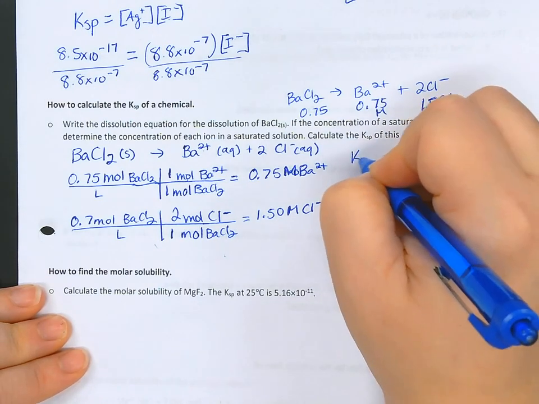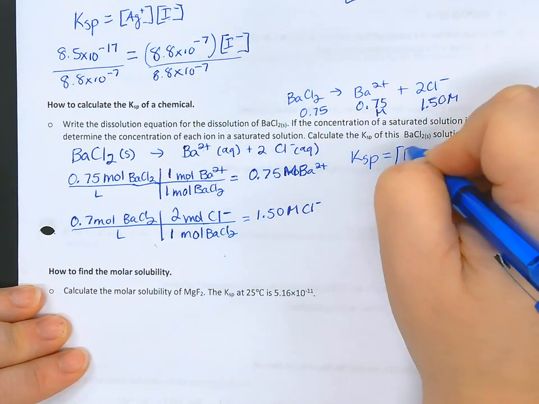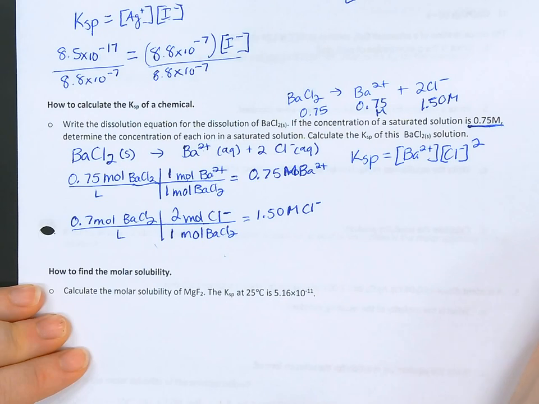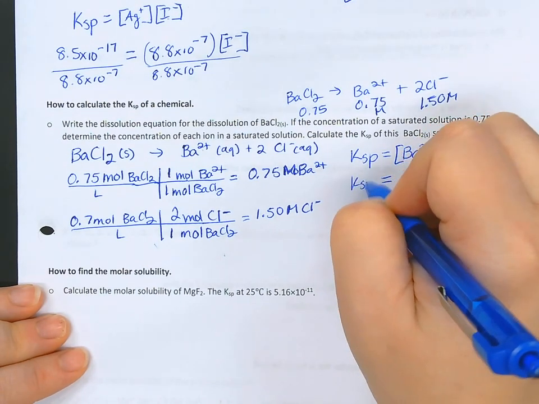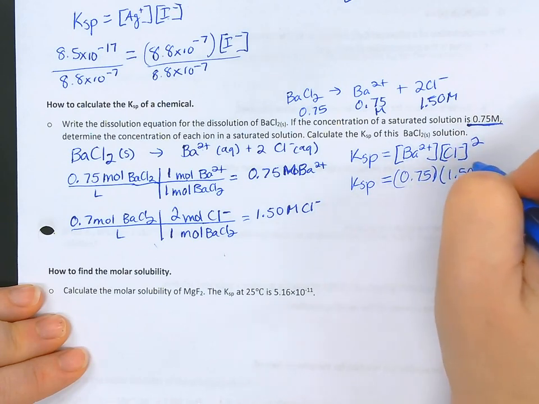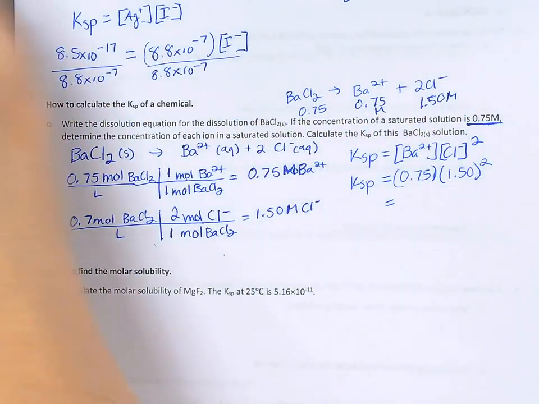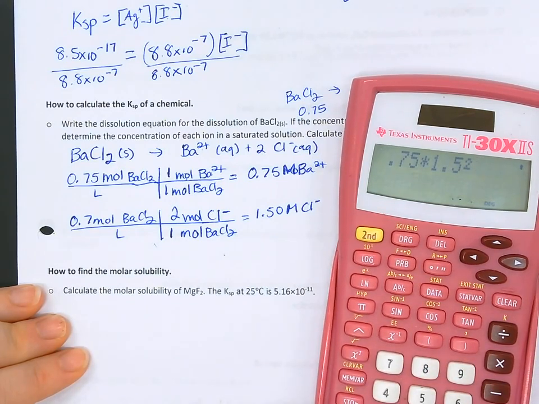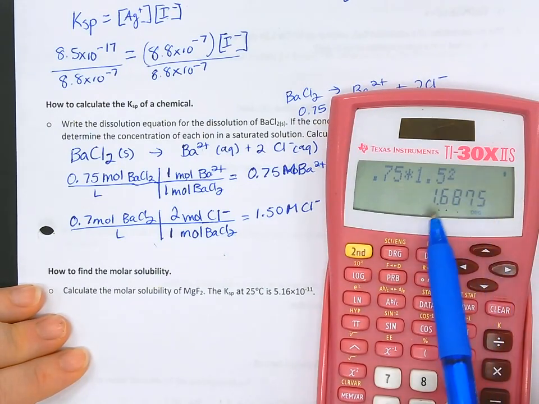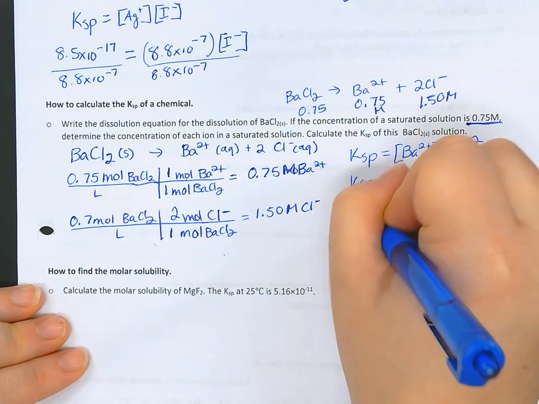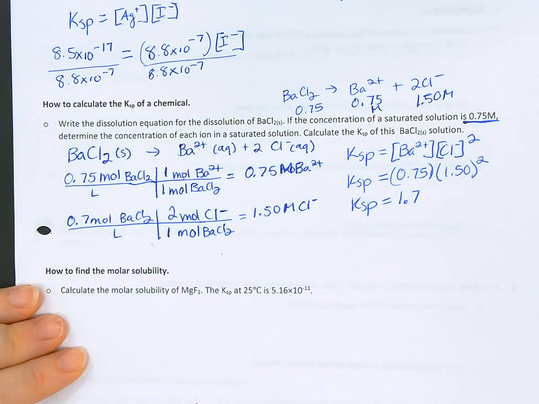Now, if we want to find our KSP, we're going to plug this into our expression. I'm going to write my expression first to make sure I've got that. I'm going to square my chlorine, and then I'm going to plug in my values. So 0.75 times 1.50 squared, and I'm going to calculate that. So 0.75 times 1.5 squared is going to be 1.6875. So we've only got 2 sig figs here, so 1.7 in this case would be our KSP value. And again, no units because it's an equilibrium constant.